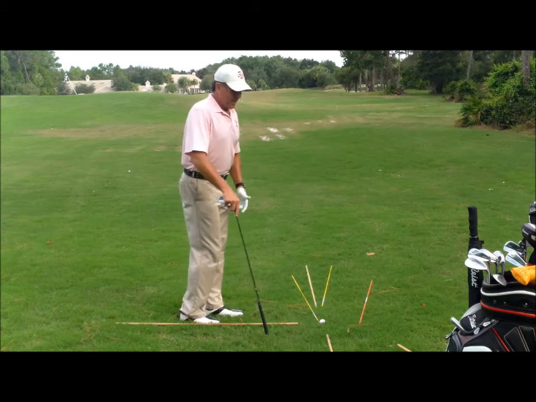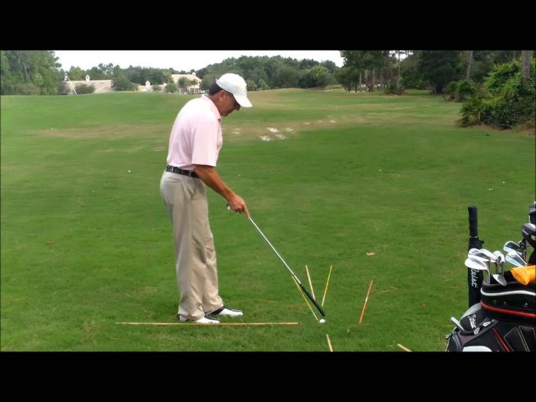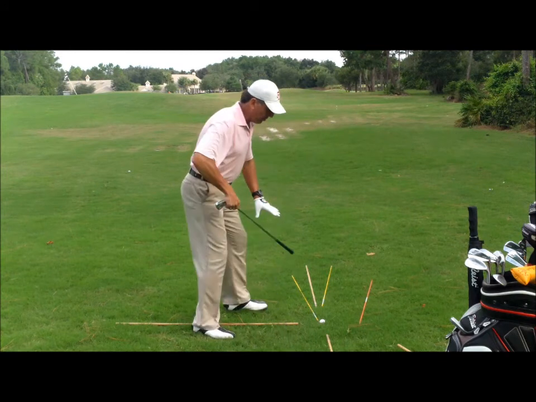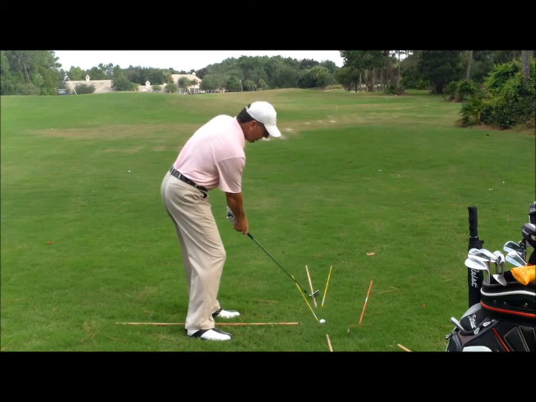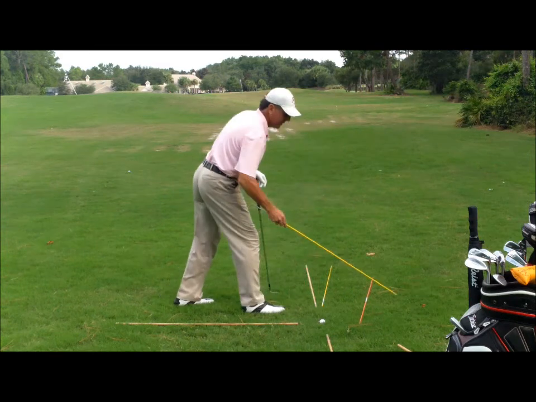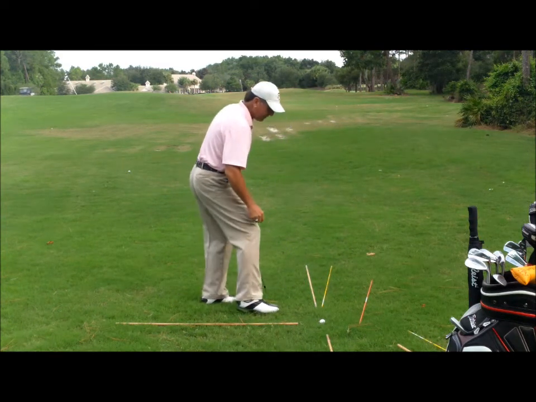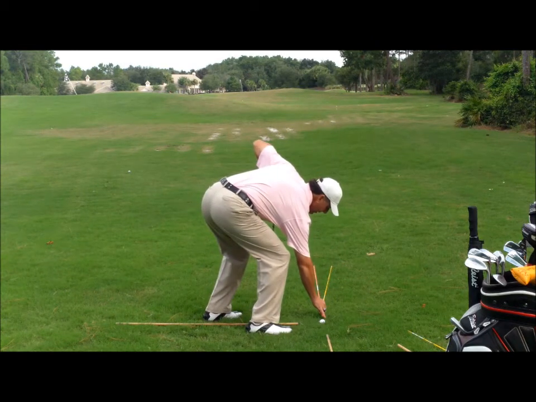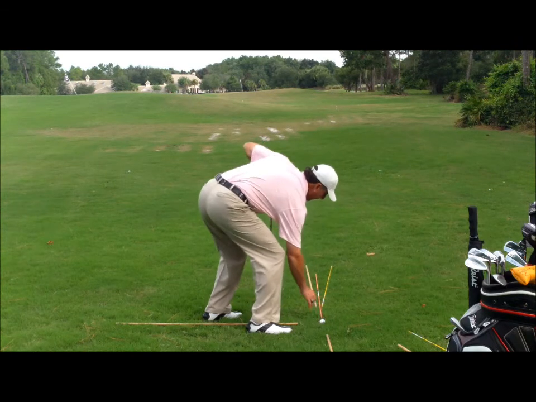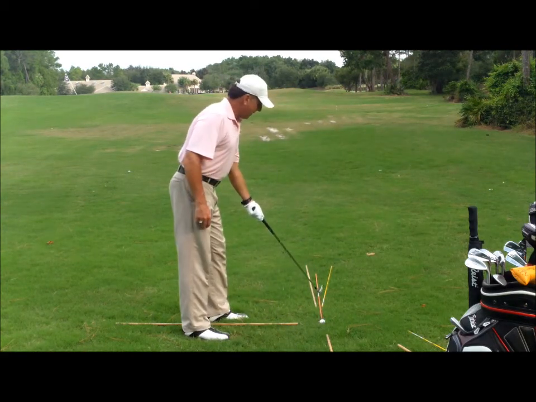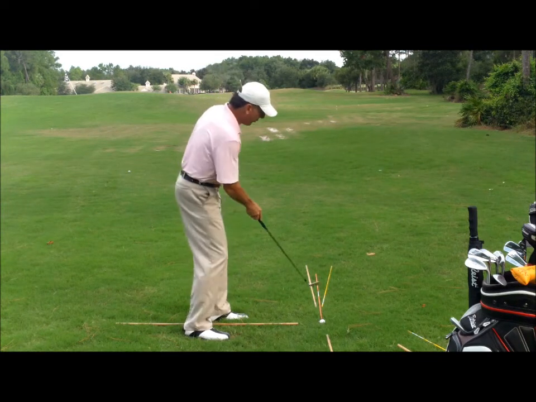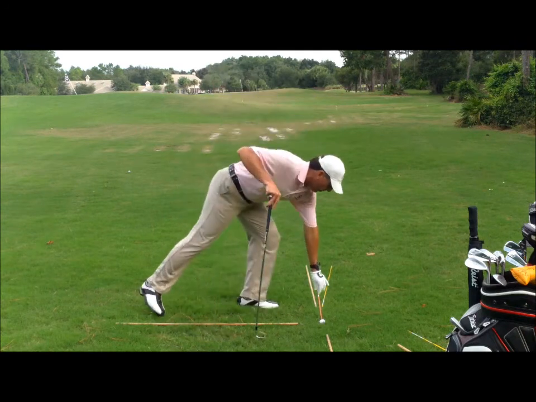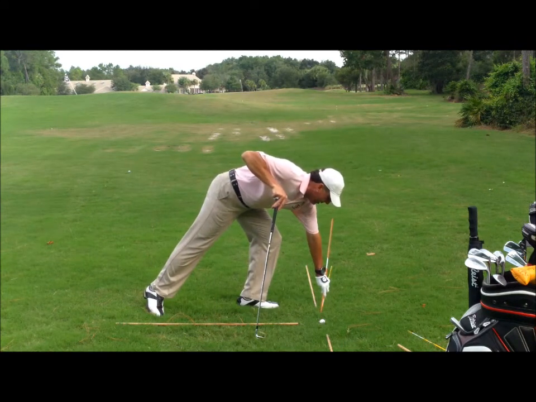Okay, so that's not what a slicer does. The slicer has his path going to the left of his club face. Now, if I came into the ball and the club face was open to this target, in other words, it was facing to the right, okay, and my path was to the left of that club face. Again, the axis of the ball would be tilted. My ball would start to the right, and it would curve further to the right.